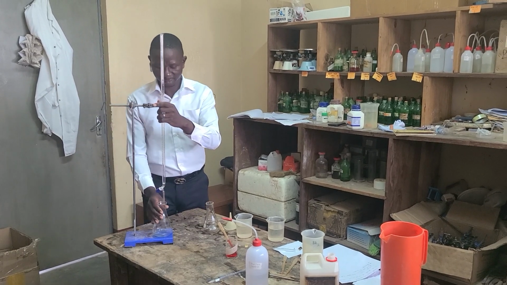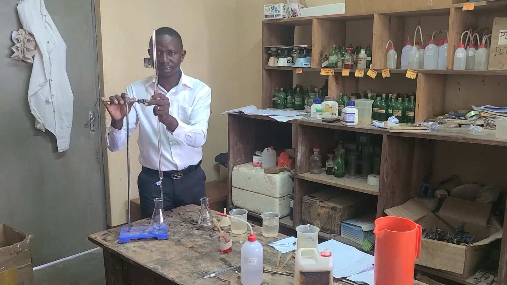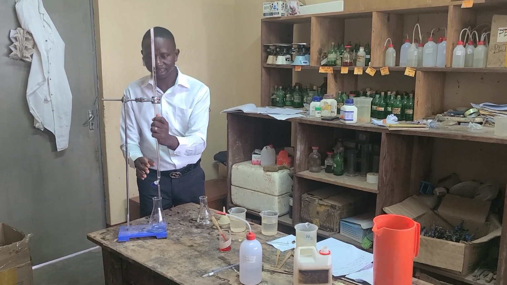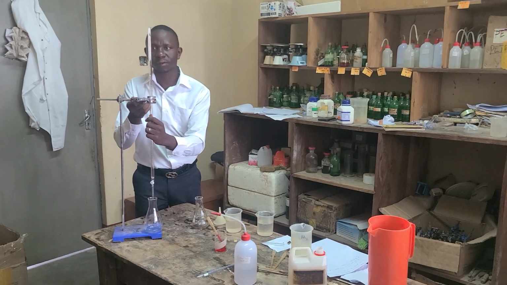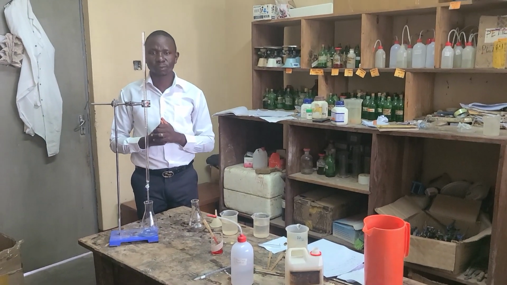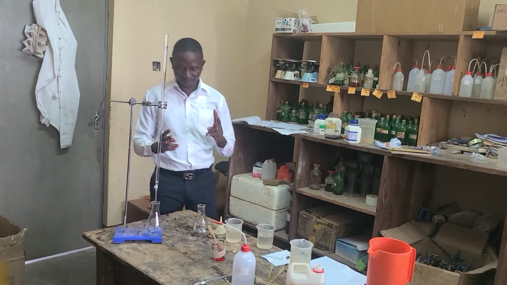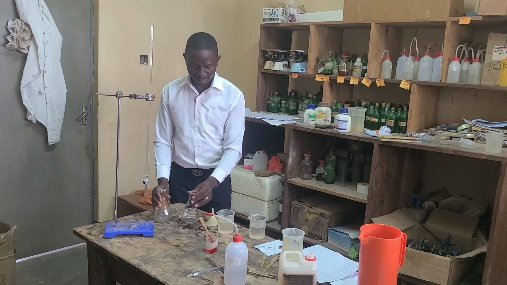So I ensure that it is erect, not slanting. That is one. Then two, the calibration or the reading on the burette should be facing me, the person going to do the practical. That is two. So I have fixed it there.